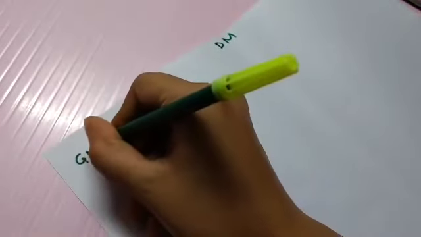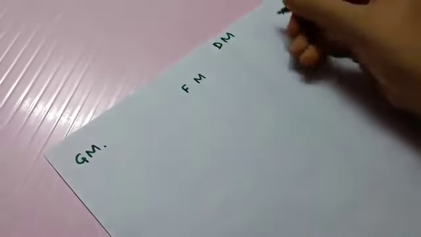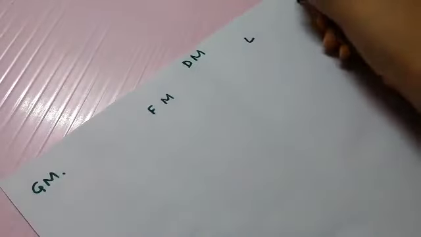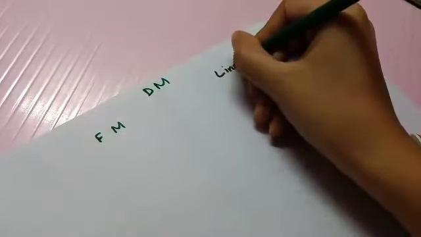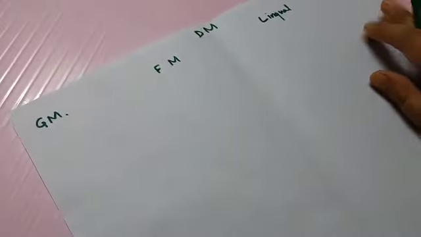So let's start with gross motor, and then there are fine motor, and then lingual and social. Basically they're divided into these 4 classes. I'll give you the basic ages, basic numbers which are common in all.